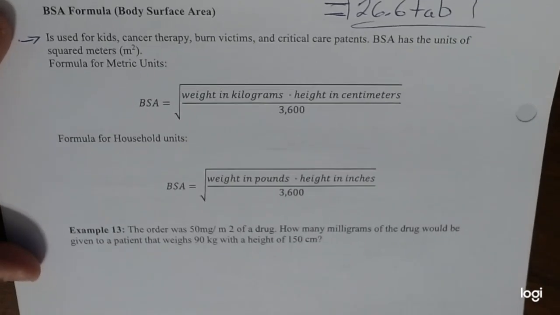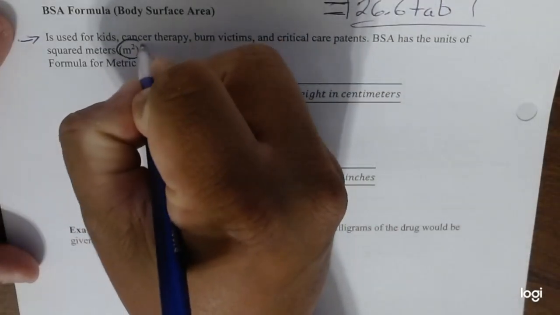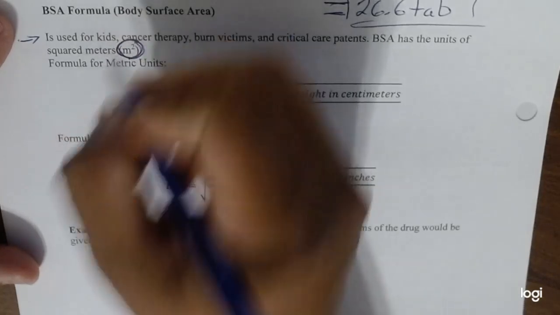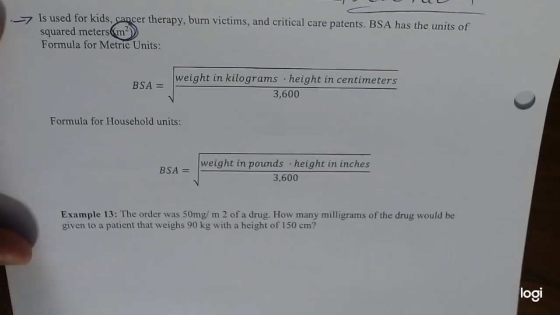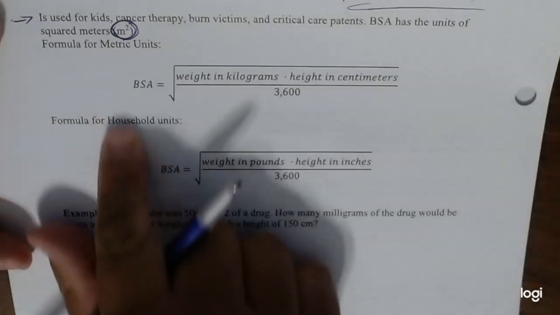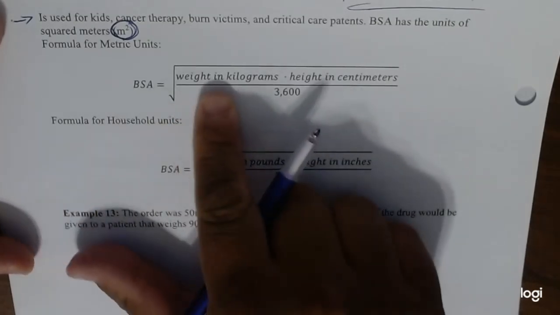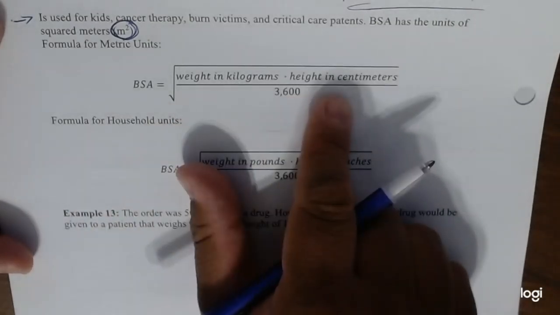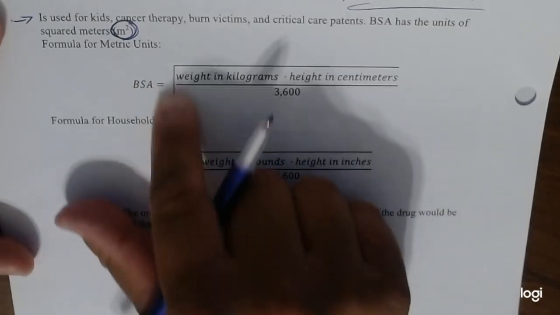Okay. So when it comes to BSA, the units are always going to be in m squared, meters squared. Area is always in something squared. So it's in meters squared. Now, here's the thing. There are two different formulas for these. One is the metric one, and one is the household one. So the BSA for the metric is weight in kilograms times height in centimeters divided by 3,600, all inside the square root.